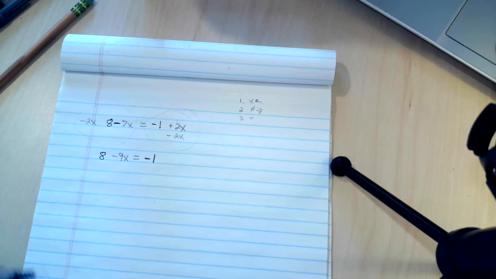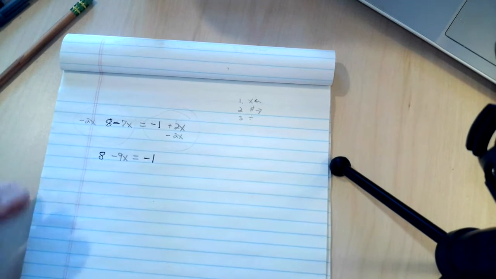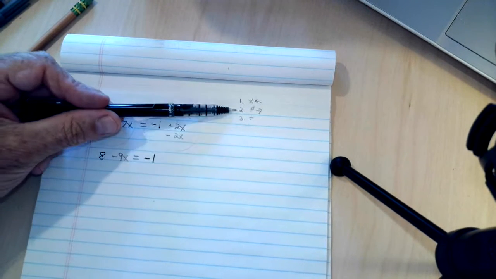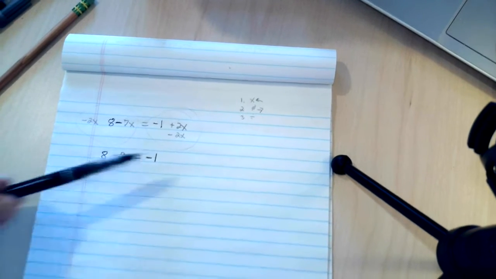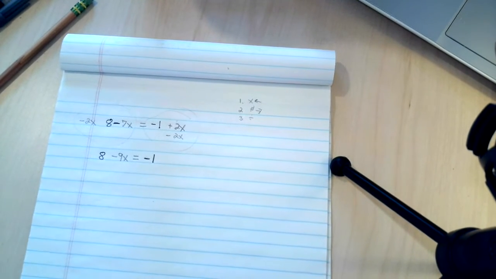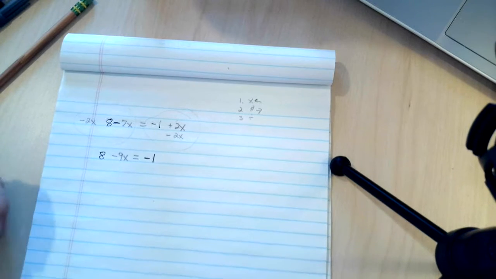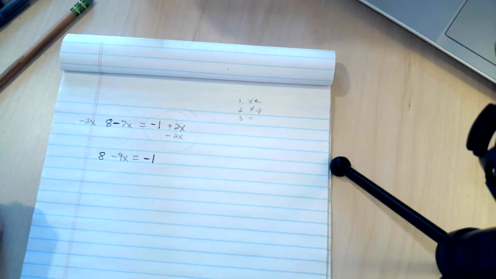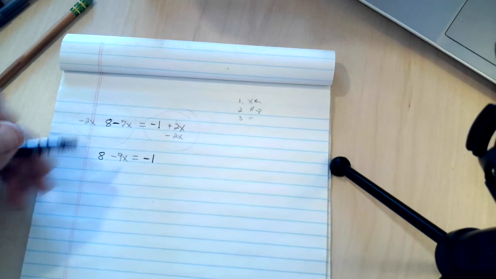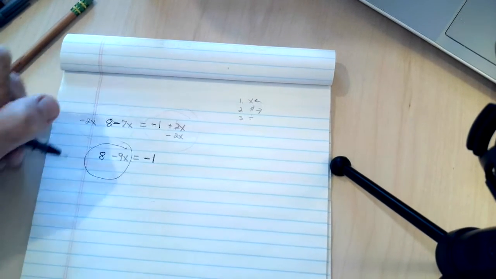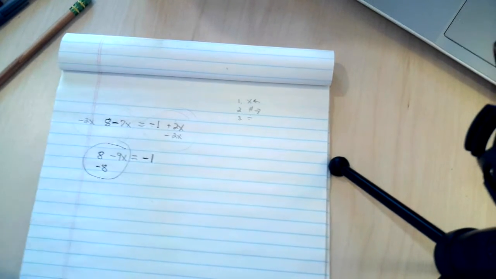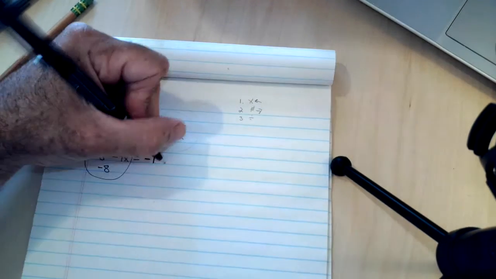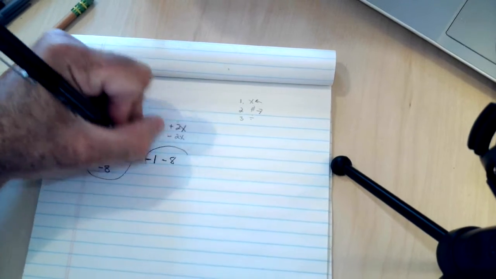So again, thinking of it as a scale, step number 2 is to put the numbers on the right. Well, there's only one number here. I want to put it over there. In other words, I want to get rid of all the ones on the left. That's what I mean when I say put the numbers on the right. I have an 8 on this side. Well, again, thinking of it as a balance scale, how do I get rid of an 8? Well, I take off an 8. That gets rid of it. But if I do it to that side, I also have to do it to that side.